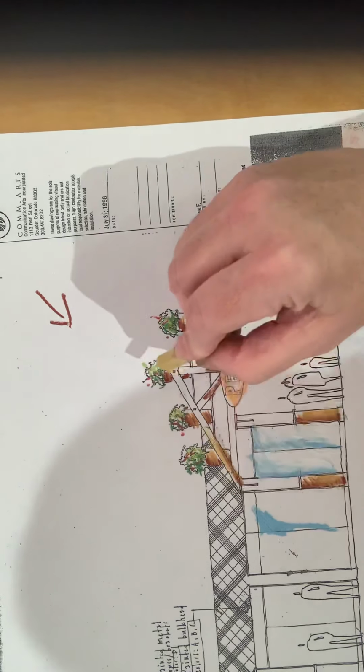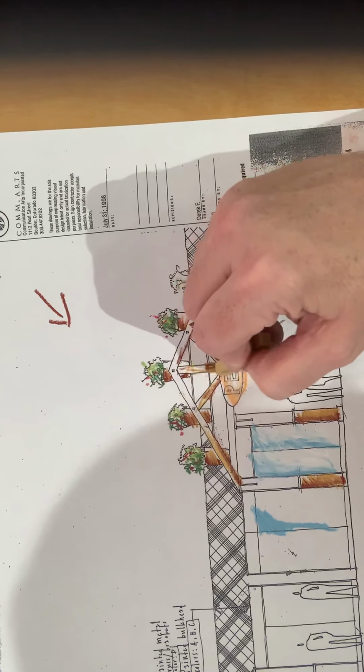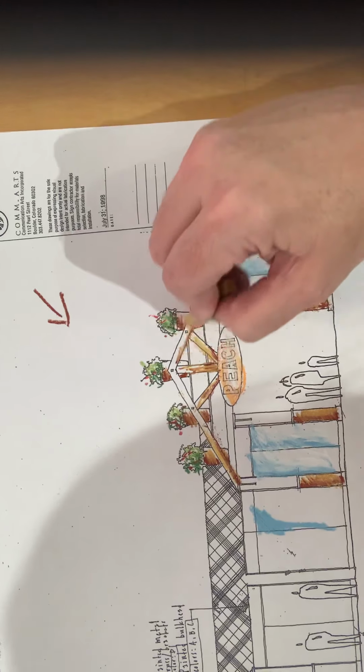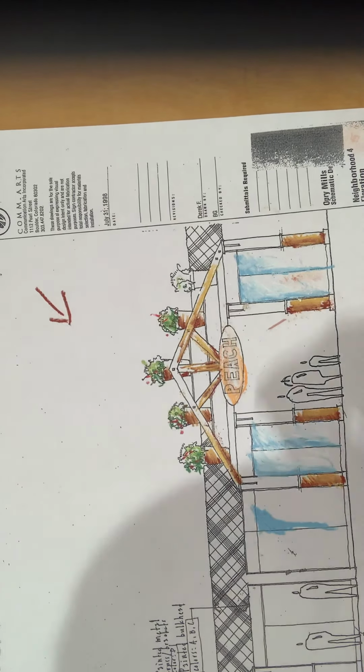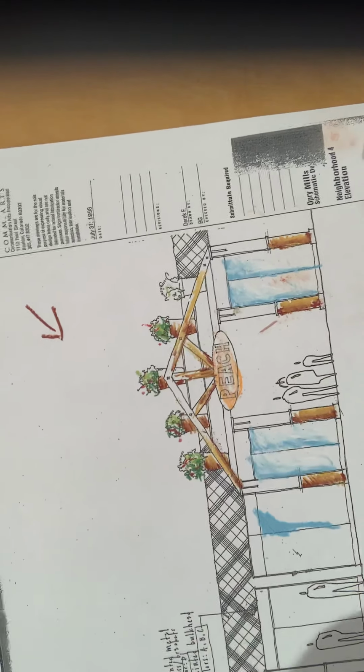I'm going to use some yellow ochre to blend, and I'm not worried about staying in line with those. Again, nothing has to look perfect because this is just selling a conceptual idea.